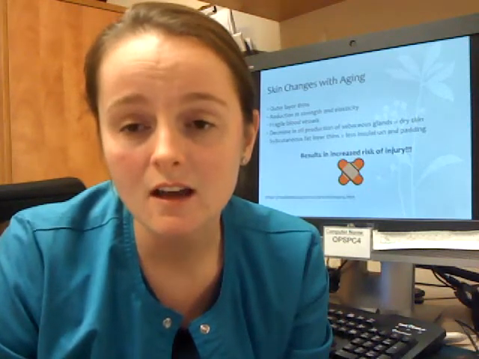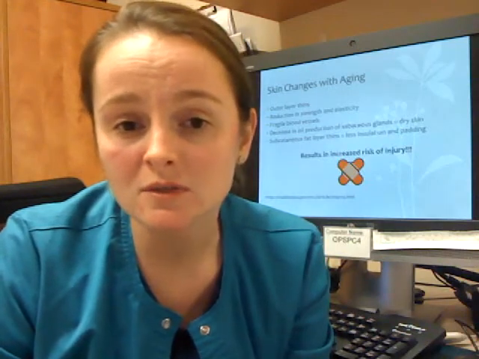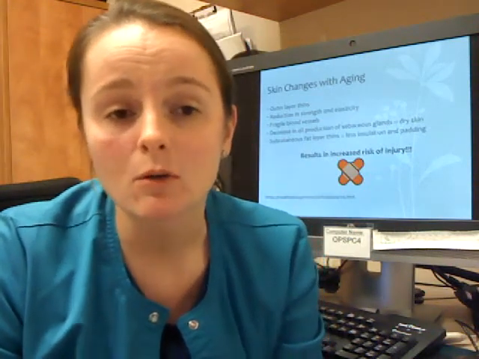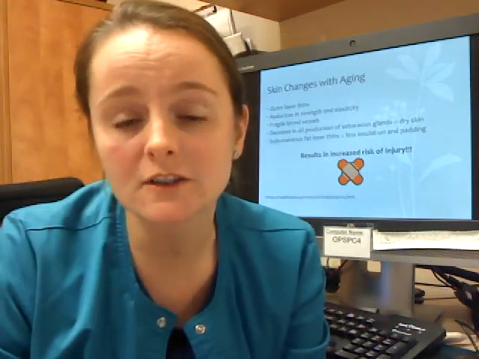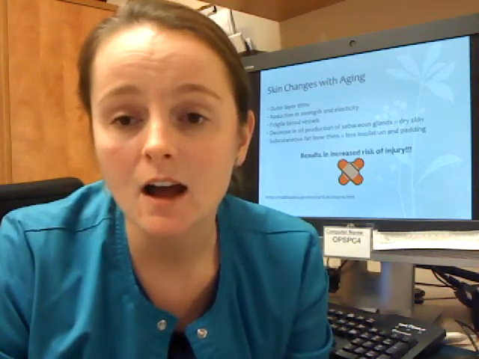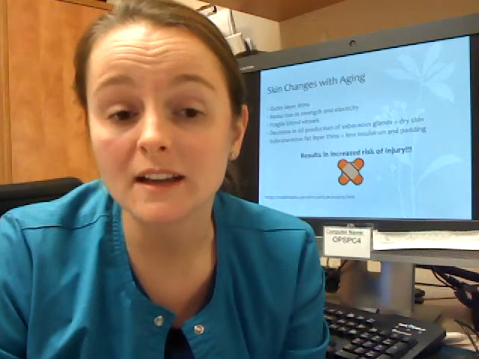So as we age, we notice that our skin becomes more thin. There's a reduction in strength. The blood vessels become more fragile. You may notice they are more prone to bruising. The decrease in oil production results in dry skin. And then the fatty layer becomes thinner and there's less padding and insulation. So the accumulation of all of these different changes puts individuals at risk for injury that you're more likely to see than in a younger adult.